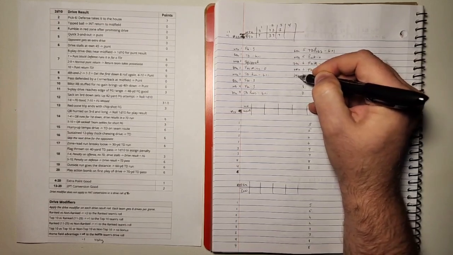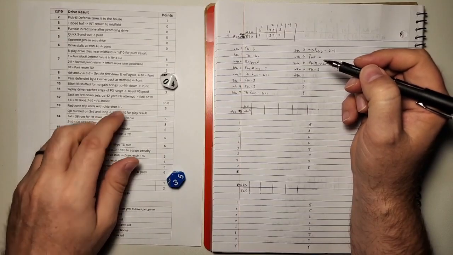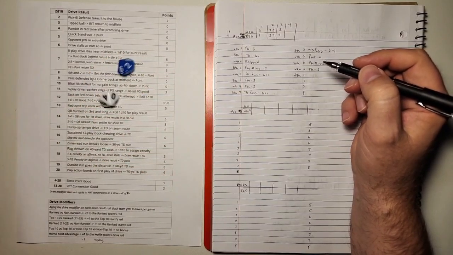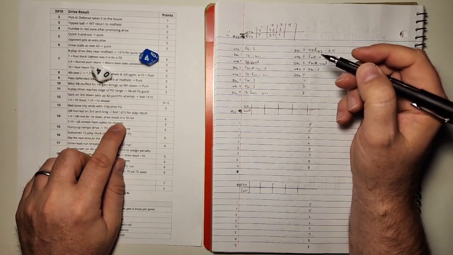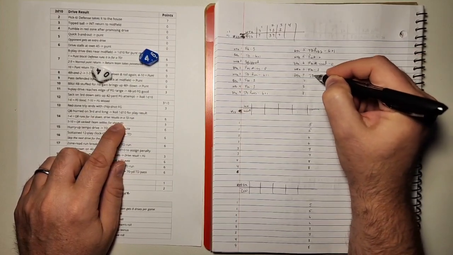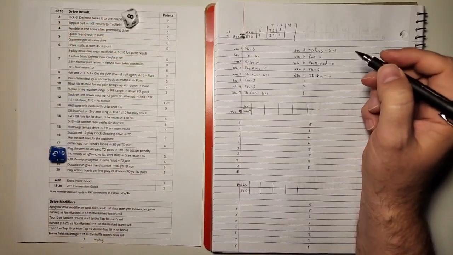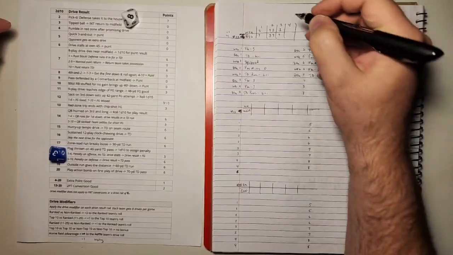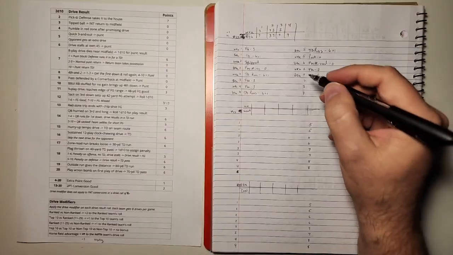BYU is ahead. First drive, 14. Quarterback hurried on 3rd and long. Let's see what the play result is. Quarterback runs for a first down. The drive results in a touchdown run. So they score another TD. That's BYU. And they begin the fourth quarter with a touchdown.